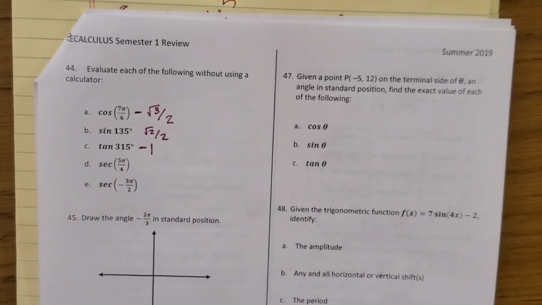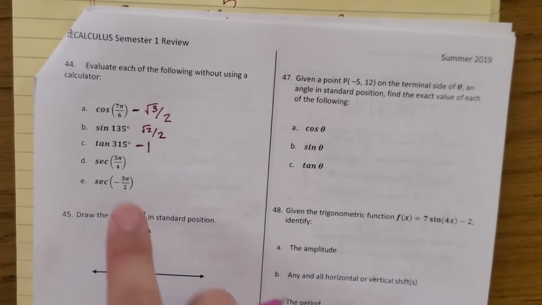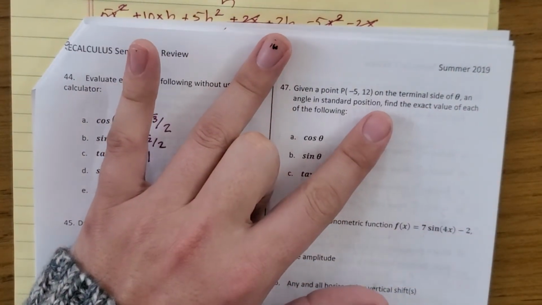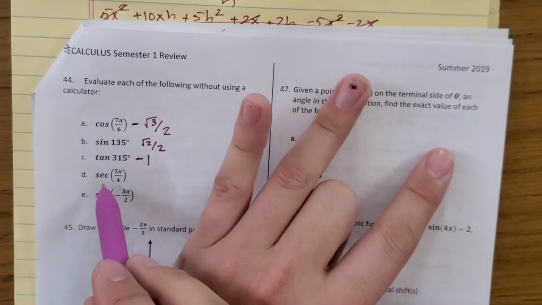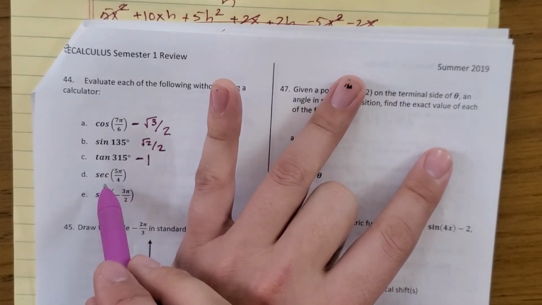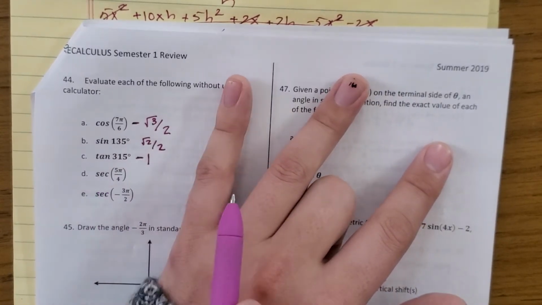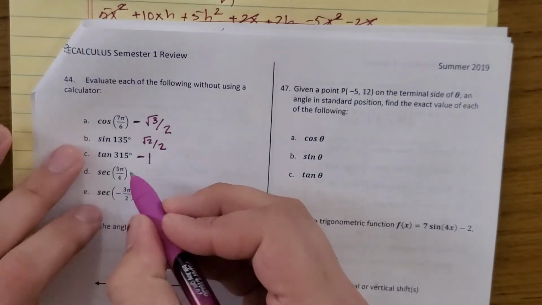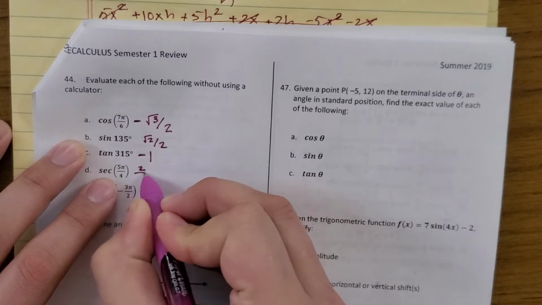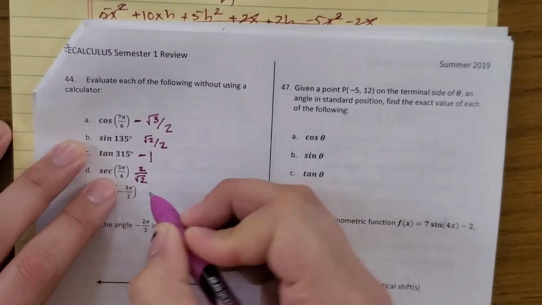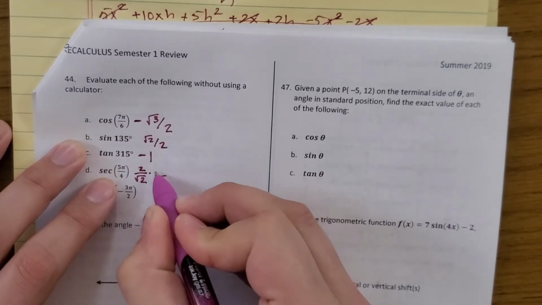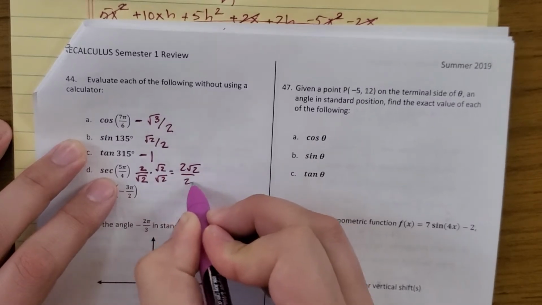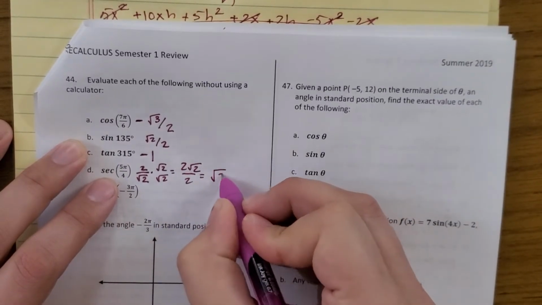Part D says to figure out the secant of 5 pi over 4. So that's another fourth. So I know my fourths are my radical 2 over 2s. Secant is going to go with cosine, so it's going to be matched up with the x value. So square root of 2 over 2, but since it's secant, I need to do the reciprocal. So the reciprocal of square root of 2 over 2 is 2 over the square root of 2. And we'll go ahead and rationalize that. Then multiply by radical 2 on top and bottom. I get 2 radical 2 over 2. The 2's cancel and I get square root of 2.